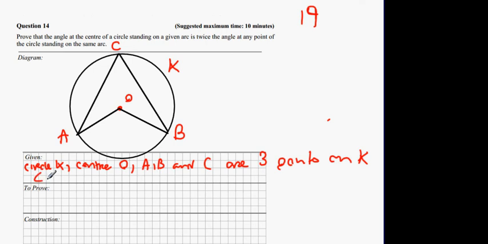And the angle AOB, does everybody see the angle AOB? This angle here. The angle AOB is the angle at the centre of the circle. Okay? So angle AOB is at the centre. And then the other angle, which is ACB. Angle ACB is at the circumference.